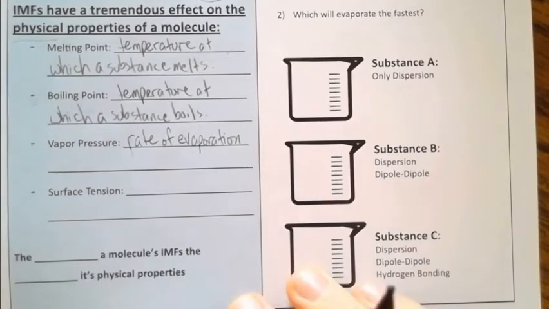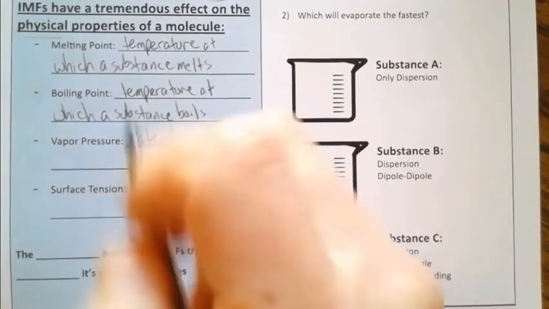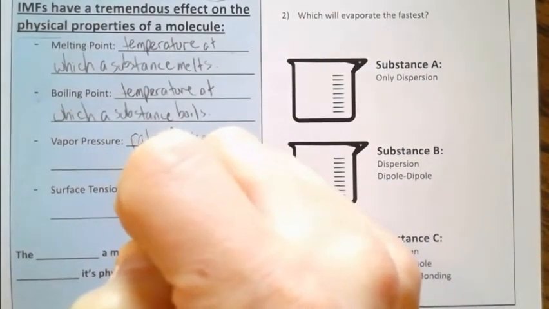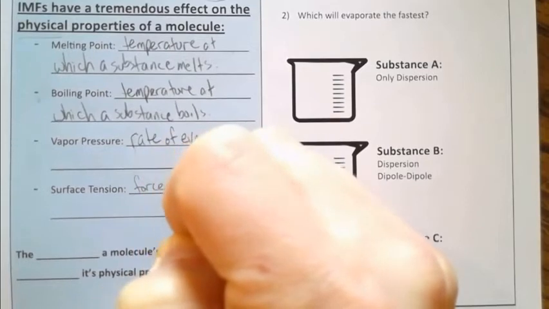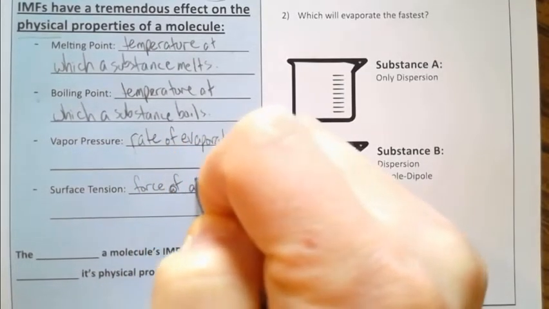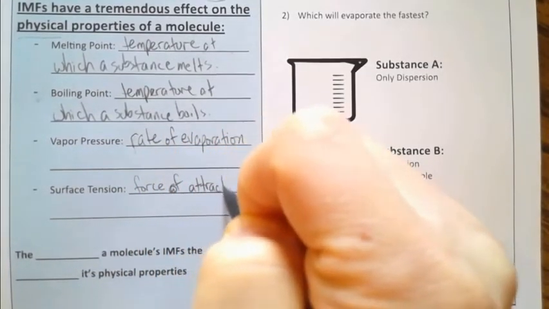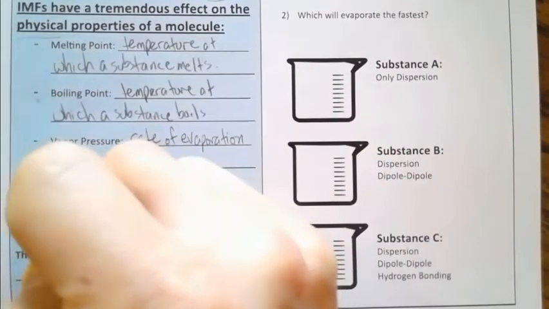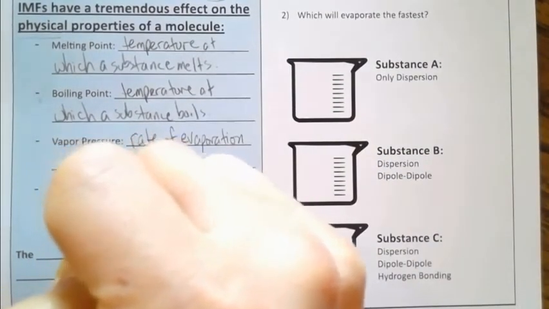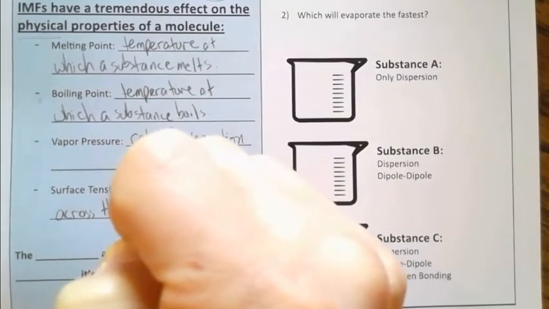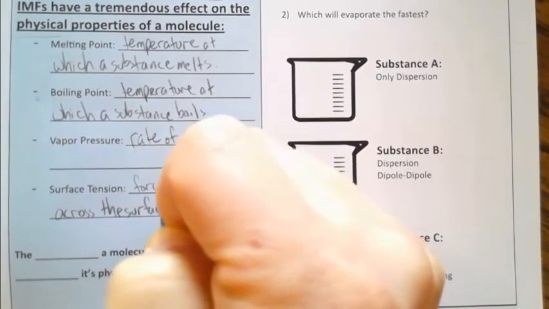Right? The last one is surface tension, and that is the force of attraction across the surface of a liquid.